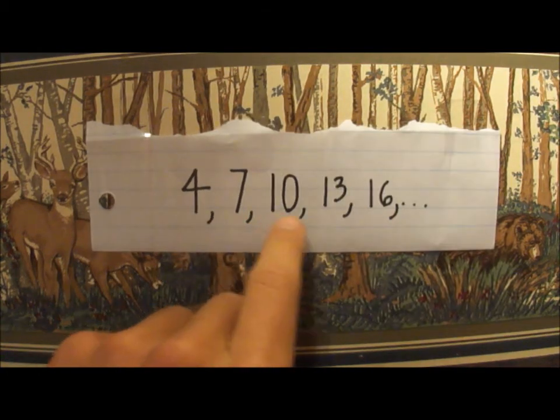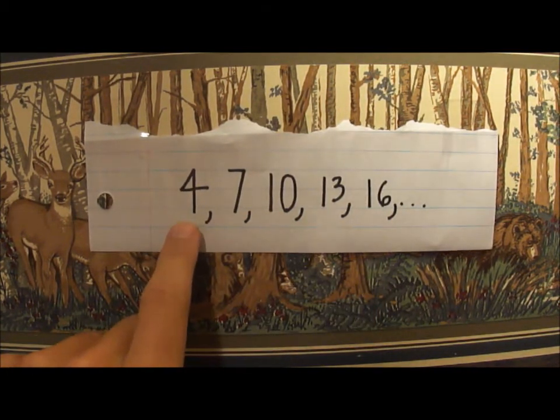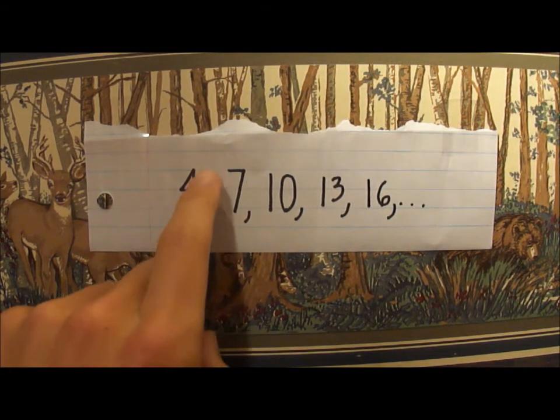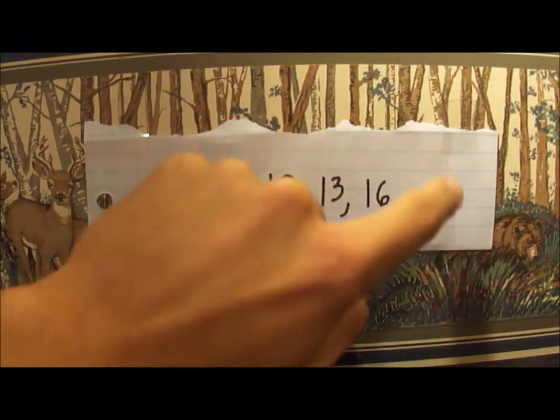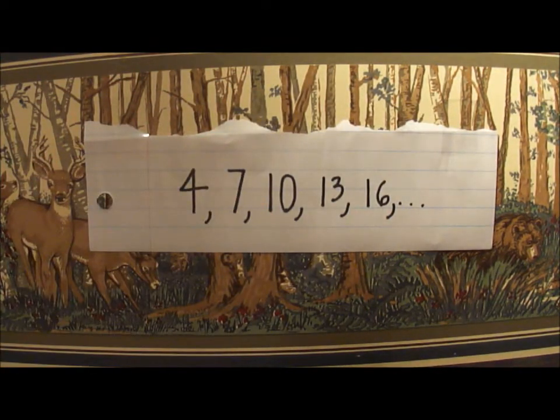So right here, this is an arithmetic sequence. It starts with 4, and the common difference is 3. 4 plus 3 is 7. 7 plus 3 is 10. 10 plus 3 is 13. 16, and so on and so on. It goes on forever. It's an arithmetic sequence.